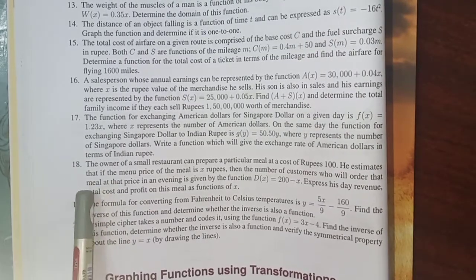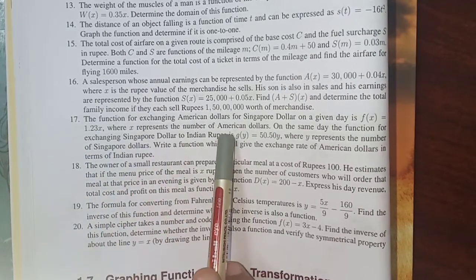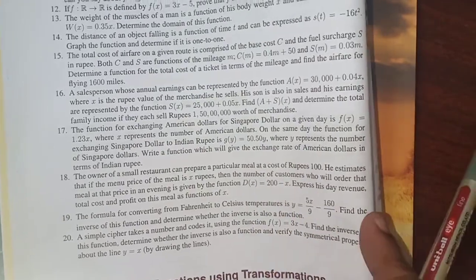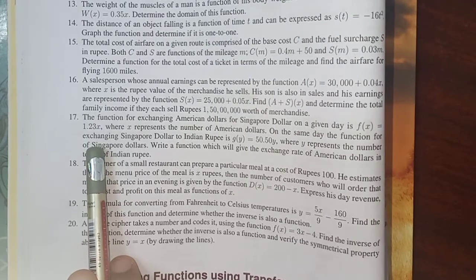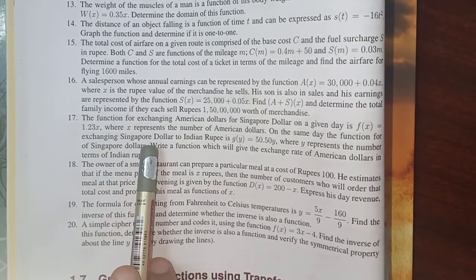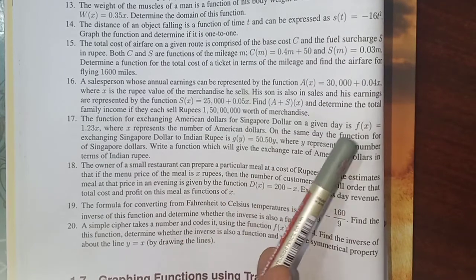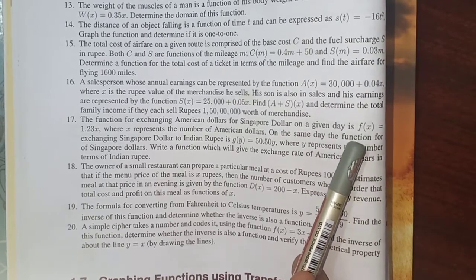Now problem number 17. The function for exchanging American dollars for Singapore dollars on a given day is f of x equal to 1.23x, where x represents the number of American dollars. X represents American dollars. Now what about that f of x? F of x is a Singapore dollar.